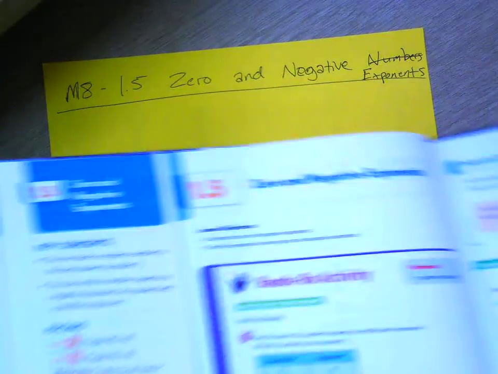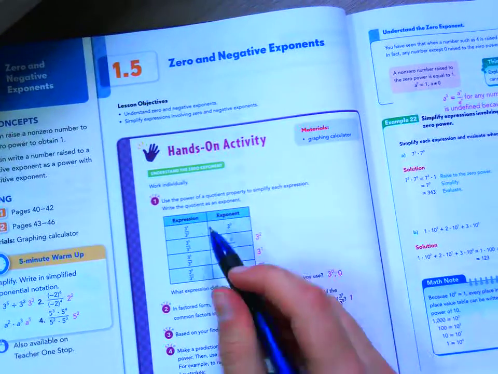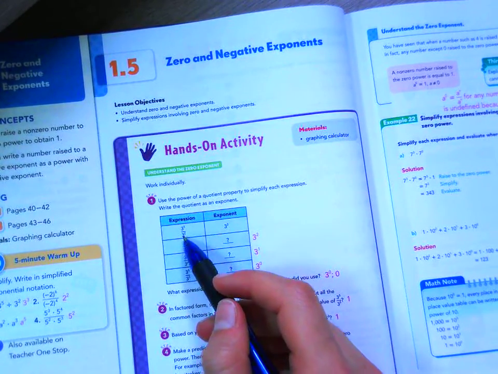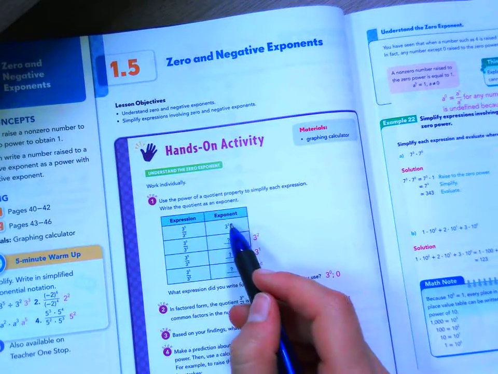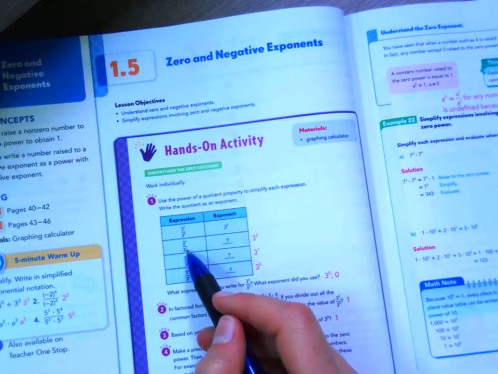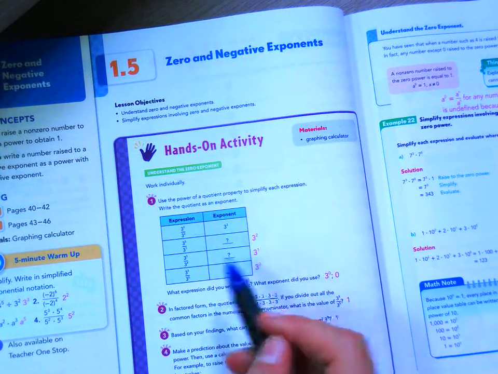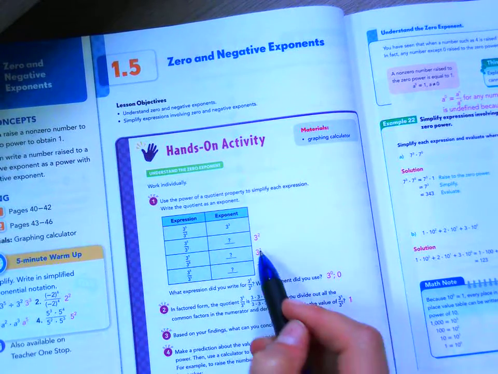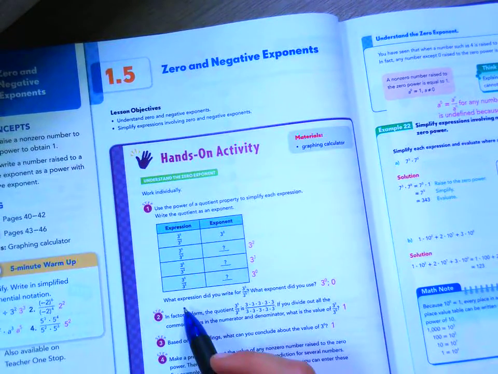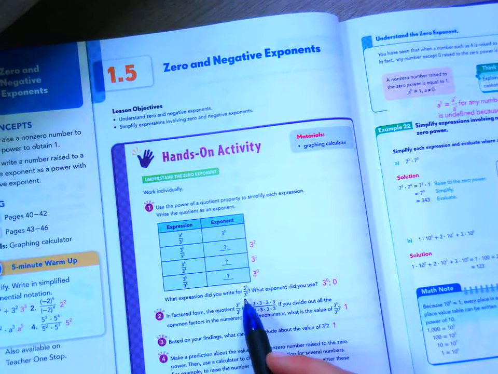So here we have an expression: 3 to the power of 5 over 3 to the power of 2. In this case, it's 5 minus 2 to give us the power of 3. Here, it's 5 minus 3, so we get to the power of 2. Here it's 5 minus 4, so we get to the power of 1. Here it's 5 minus 5, and we get to the power of 0. Now what expression did you write for 3 to the power of 5 over 3 to the power of 5? You should see 3 to the power of 0.